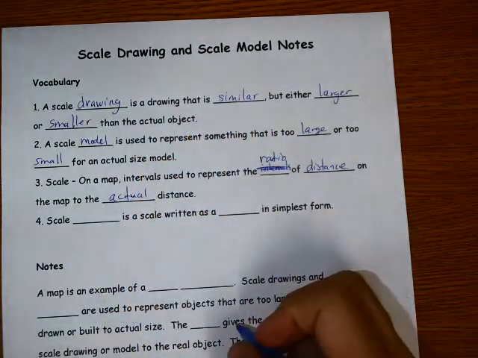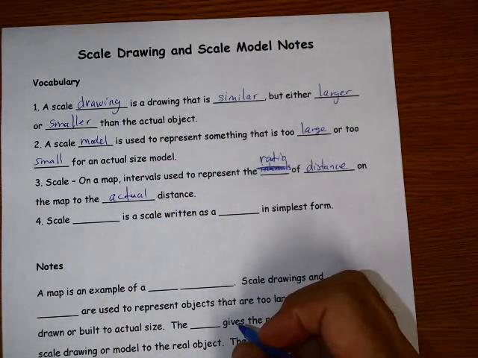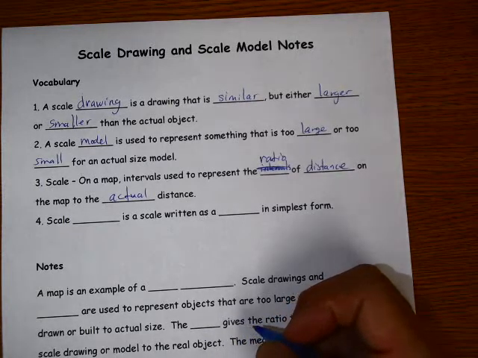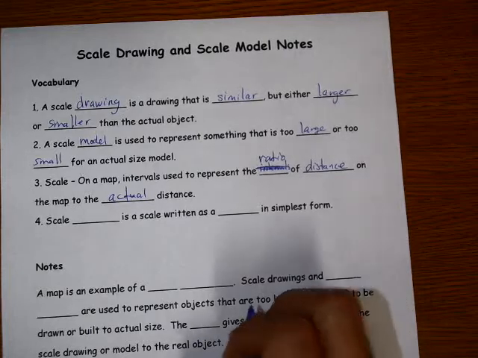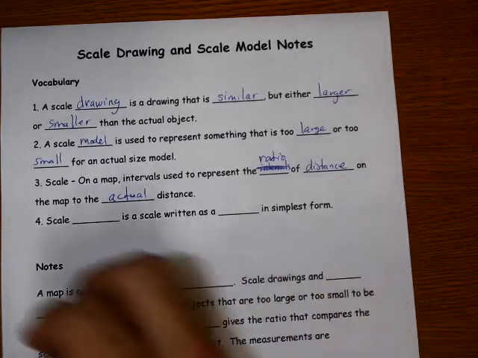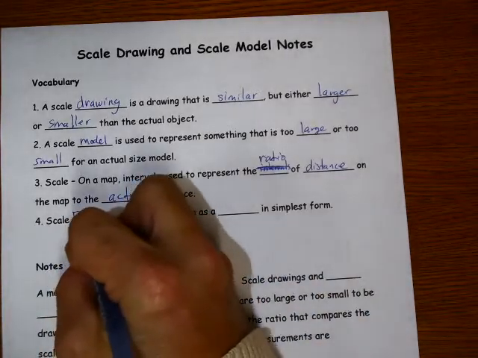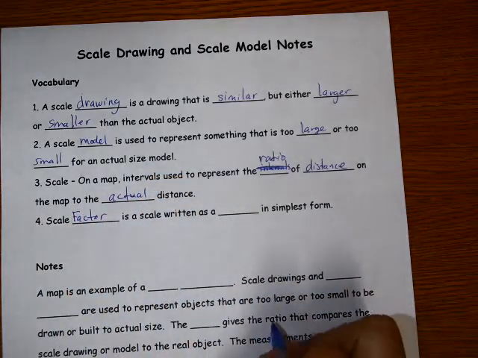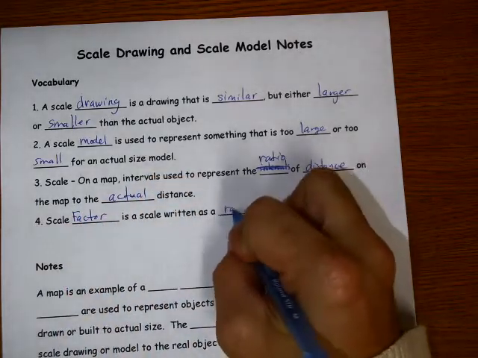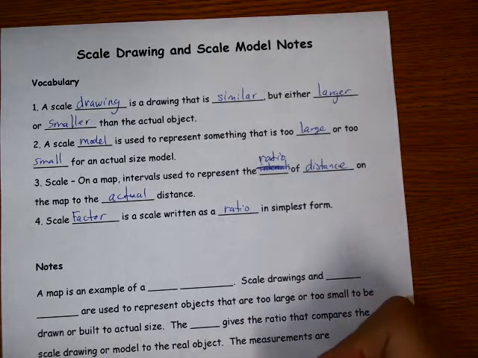And what you'll see when you see one of those is a legend or a key that'll say something like 1 centimeter equals 20 miles, something like that. And last, for our vocabulary, a scale factor is a scale written as a ratio in simplest form. And we'll talk more about that as we go.